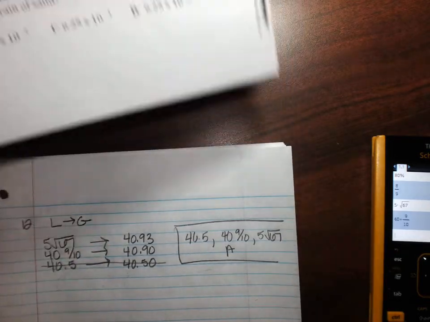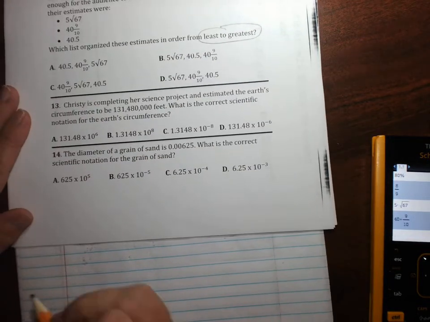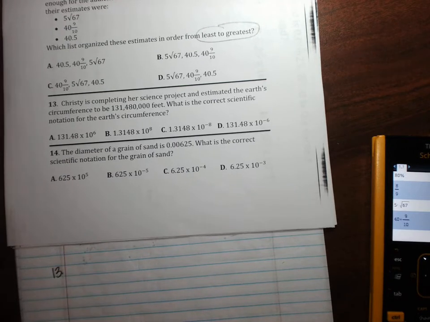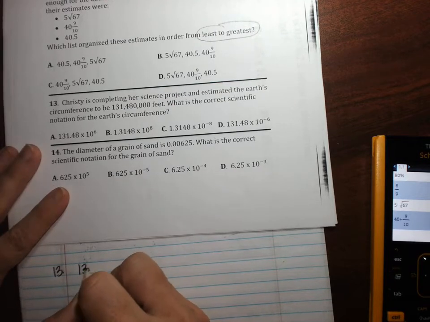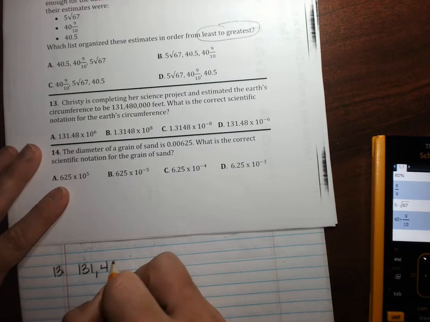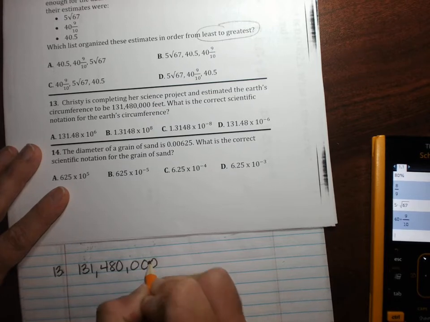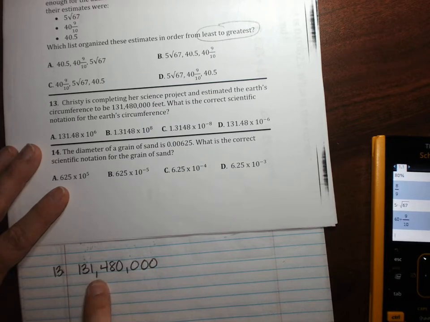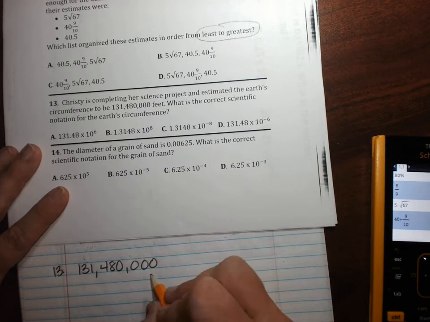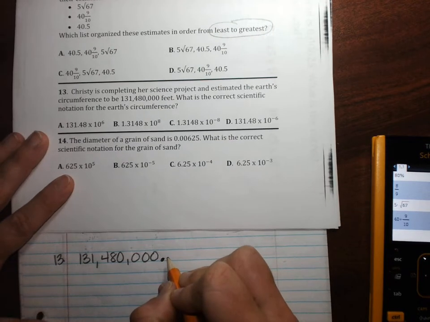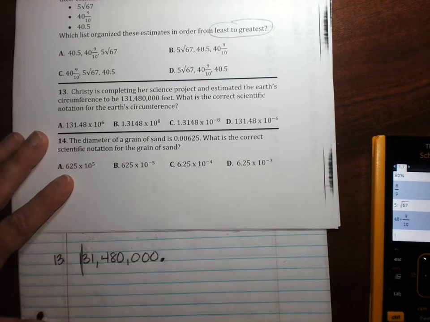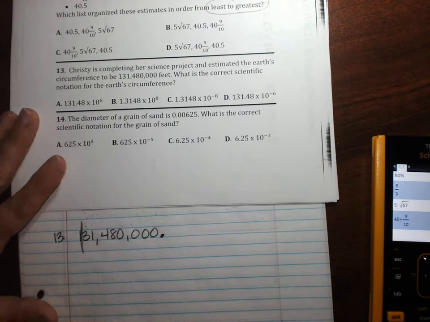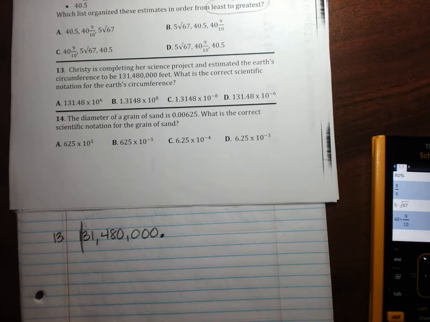Okay, number 13 and number 14. Number 13 says Christy is completing her science project. It estimates the Earth's circumference at 131,480,000. So here's my decimal, and I know that I have to move the decimal so there's only one number in front of the decimal.